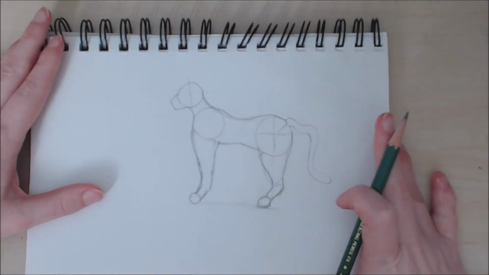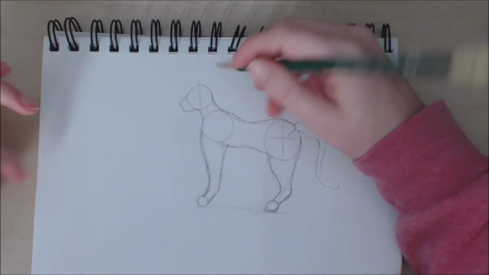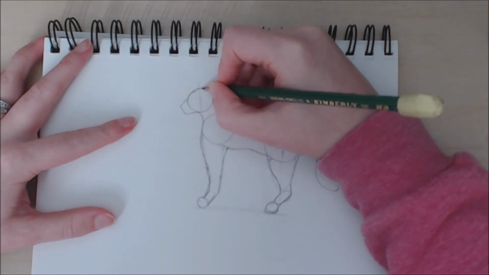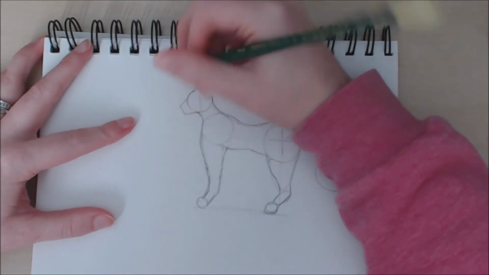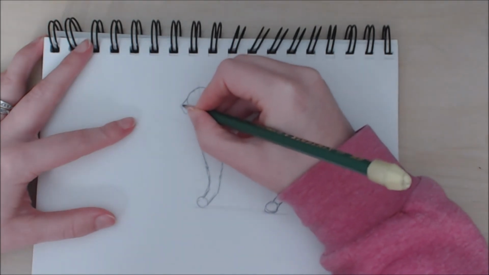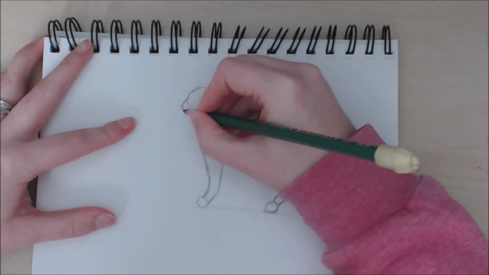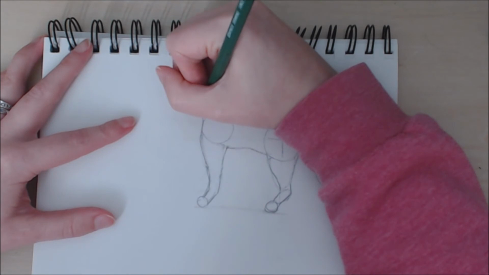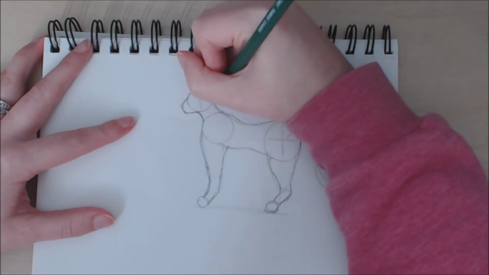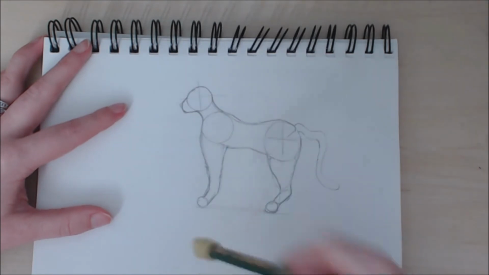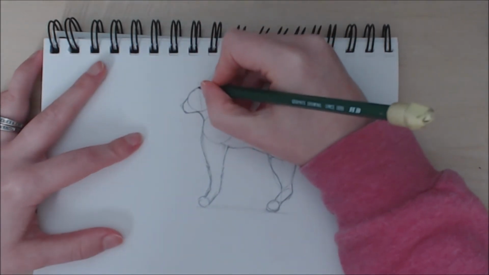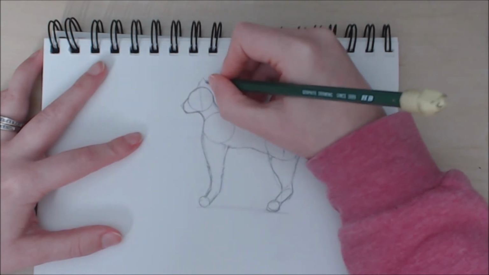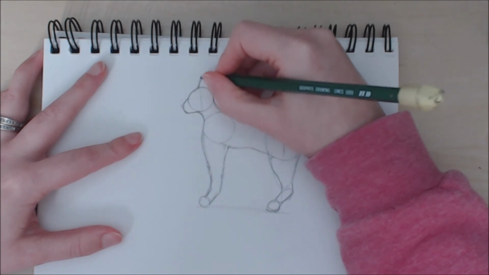Okay, back to the head. We're gonna shape our head a little bit more. And get that nose. We're just following our guidelines, and I'm rounding out that snout that we made and meeting it back with this neck. And then we need our ear, and it's the side, so it's just going to be one ear.